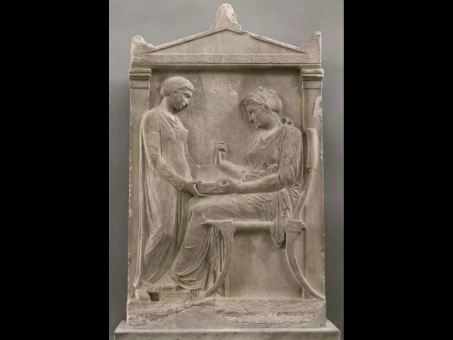We can do this through glance and gesture. The central position is taken not by a person, but by a jewelry box. Because each woman has a hand on the box and gazes at it, we can move along their arms, up to their shoulders and faces, and back to the box. We can repeat this back and forth movement many times. This way, we never linger too long on any one figure or object, so no one figure or object dominates the composition.